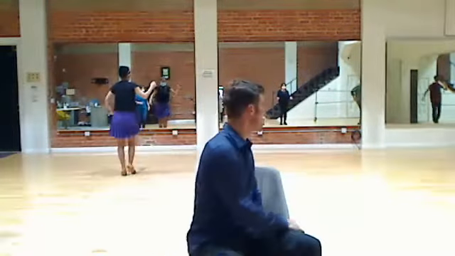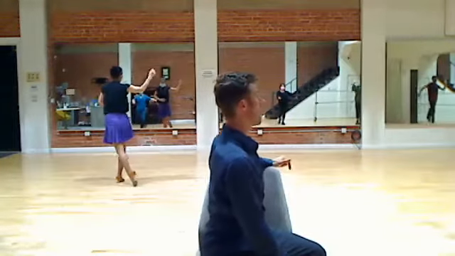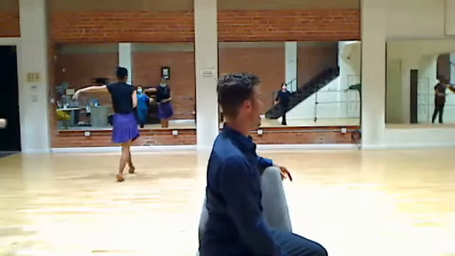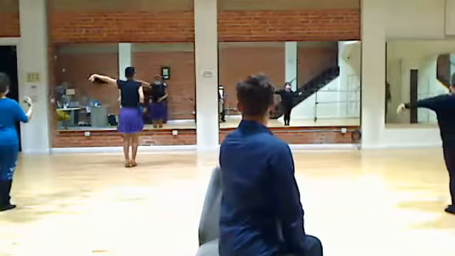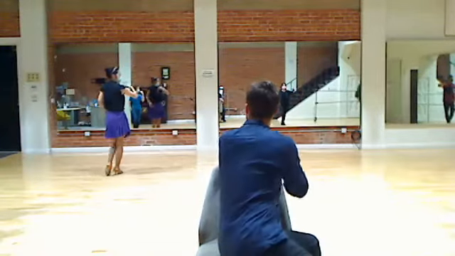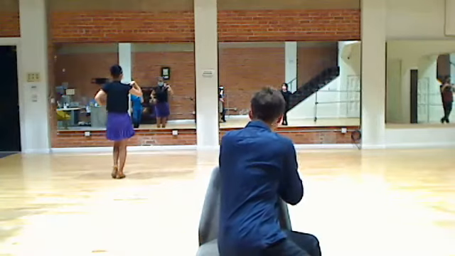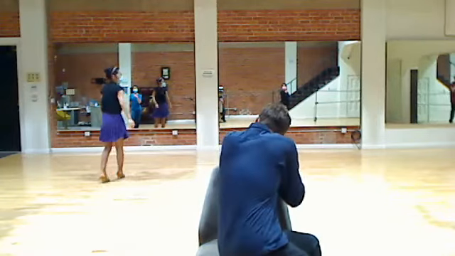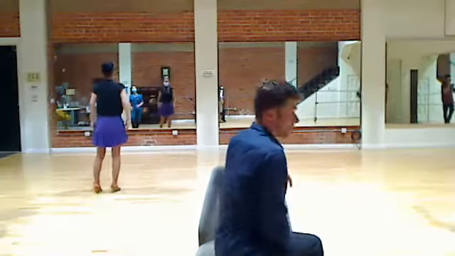Syncopated change. And 2, 3, 4, clear neck and hip and walk and close. Rotate 2 and 3 and Jonah, where are your eyes? Where are they? Yes, they were on the floor. So was your posture. One more time, please.